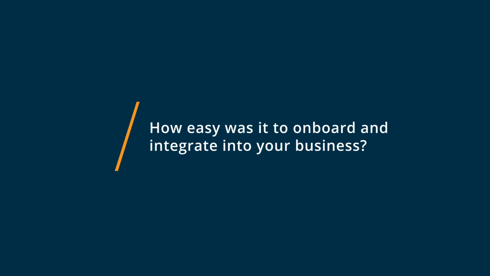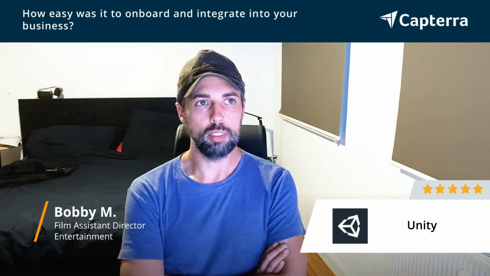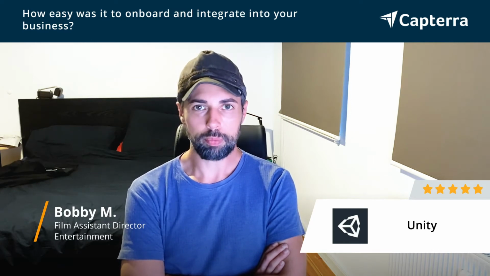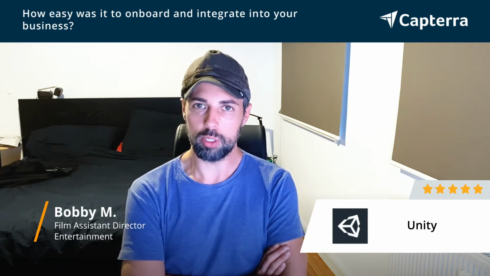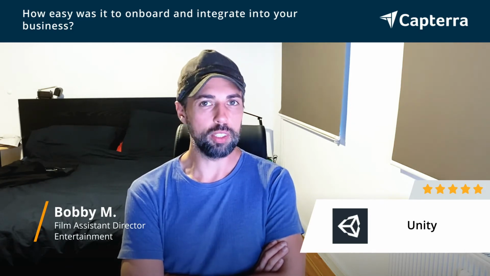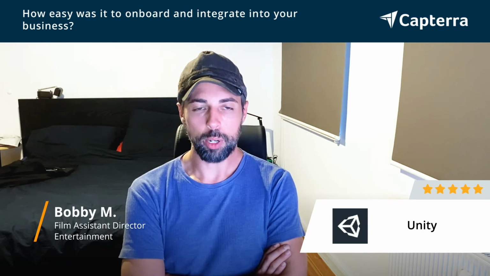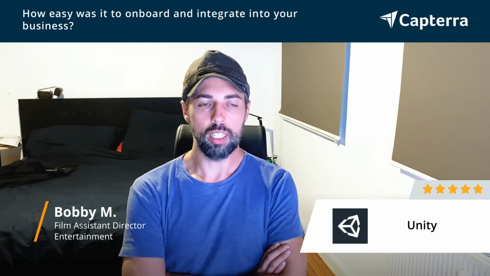So Unity onboarding was really easy. It was download, install, and you set up a password and username, and then it gives you the options of downloading and installing all these other tutorials and models, a lot of different things that are on their marketplace. You can use your credit card to buy very easily.